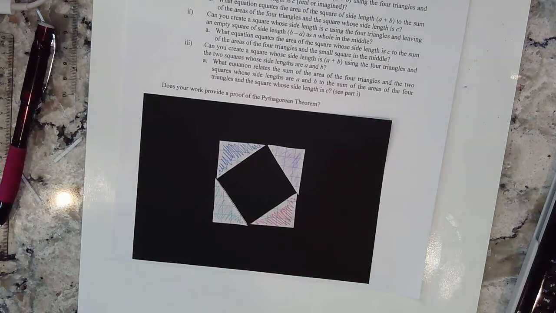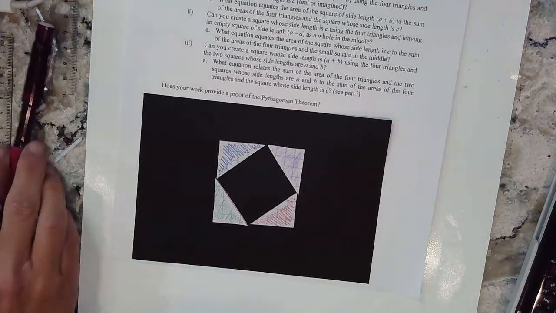The question says, can you create a square whose side length is a plus b using the four triangles and the square whose side length is c, real or imagined? And then what equation equates the area of the square side length a plus b to the sum of the areas of the four triangles and the square whose side length is c? That's a lot. So first I made my triangles.